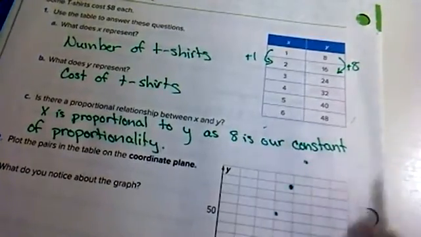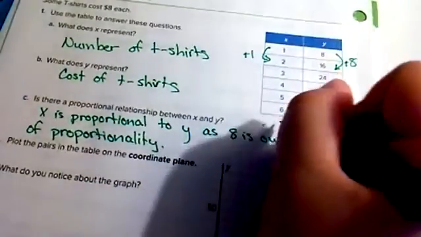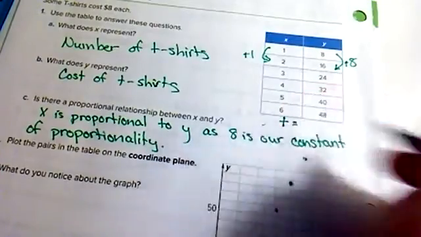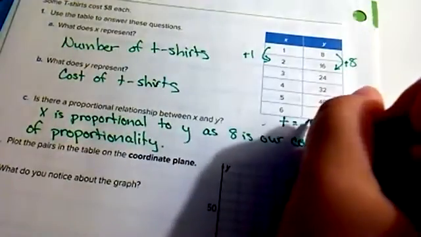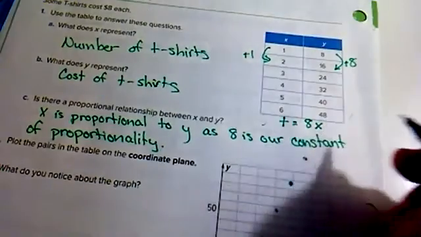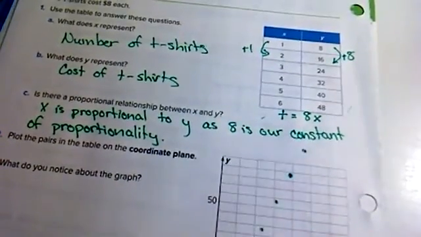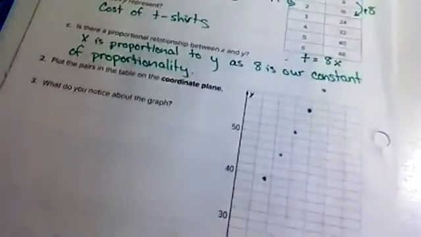So if we were to write an equation for this, we would have our t-shirts. So the total cost would be equal to 8x. All right, let's move on down to number 2.